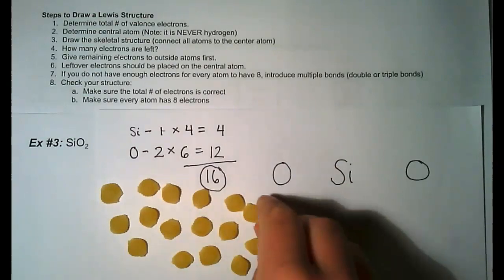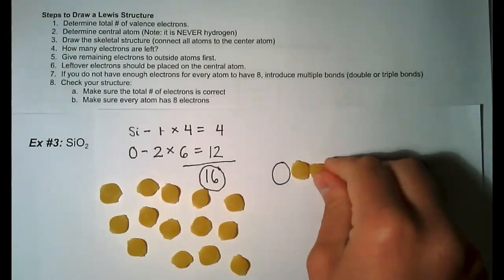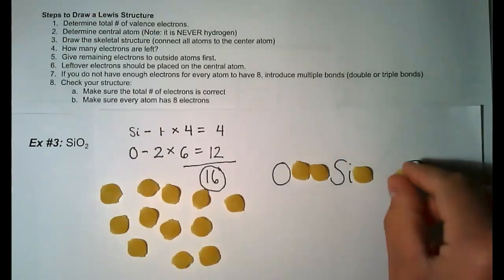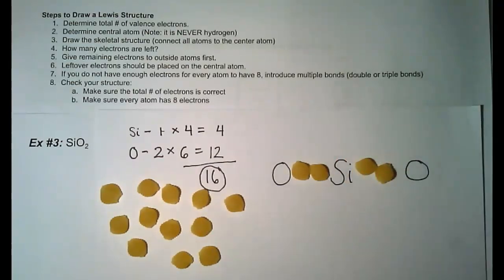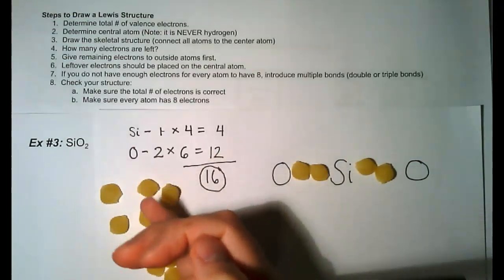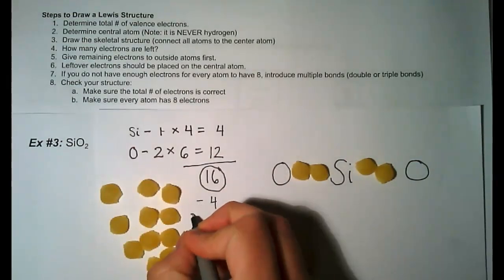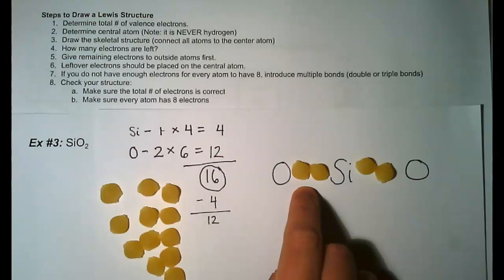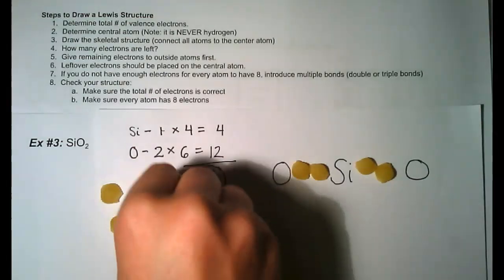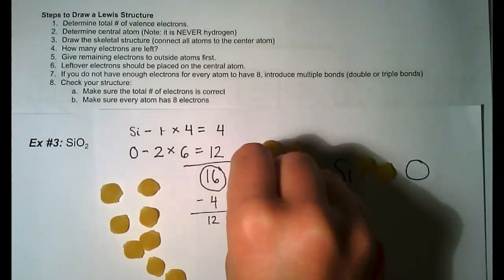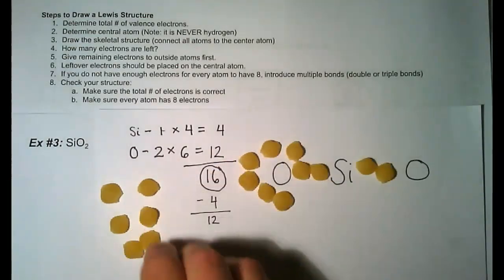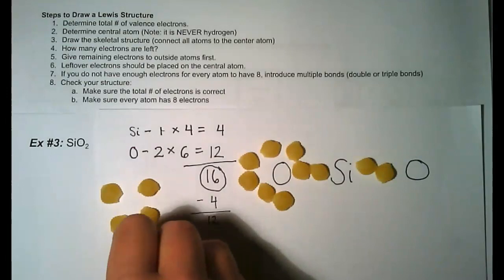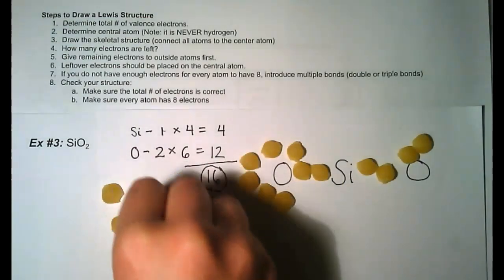Then I'm going to connect the atoms in my skeletal structure, with each bond being made up of 2 electrons. And since I made 2 bonds, I used up 4 electrons, which means I have 12 remaining electrons. And I'm going to give those remaining electrons to the outside atoms first. So oxygen has 2 electrons already in the bond, so it wants 6 more. So 2, 4, 6. And then the other oxygen also wants 6. So 2, 4, 6.